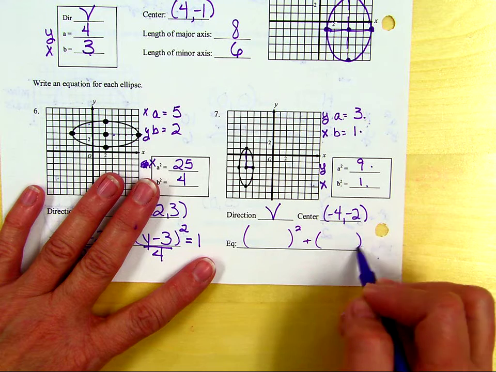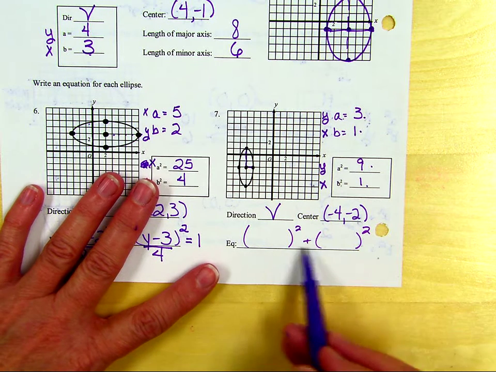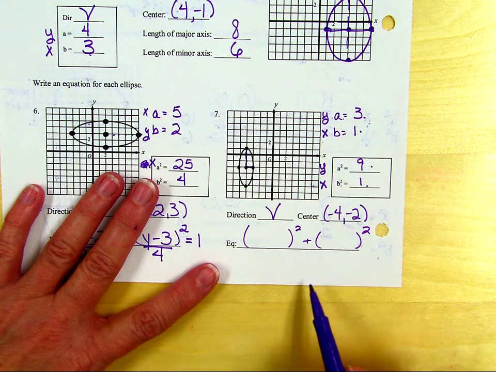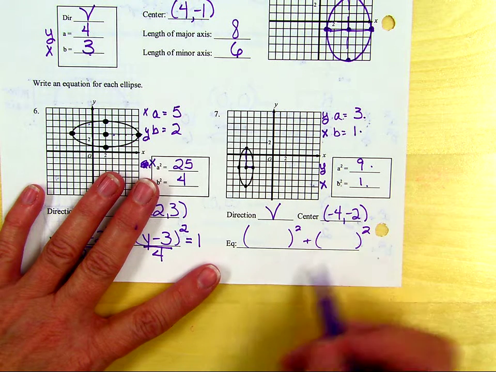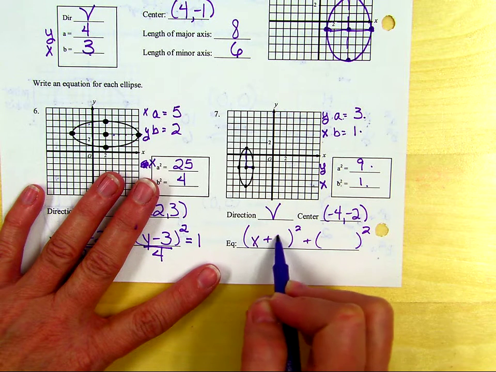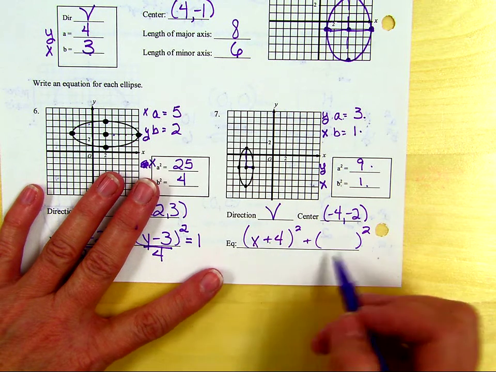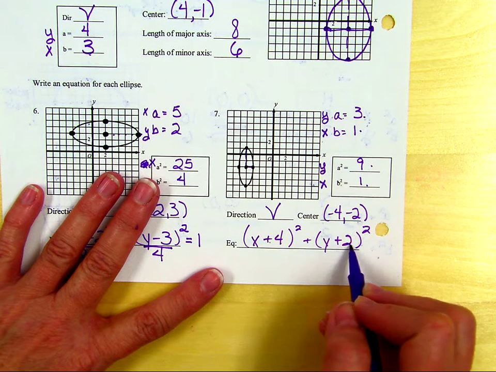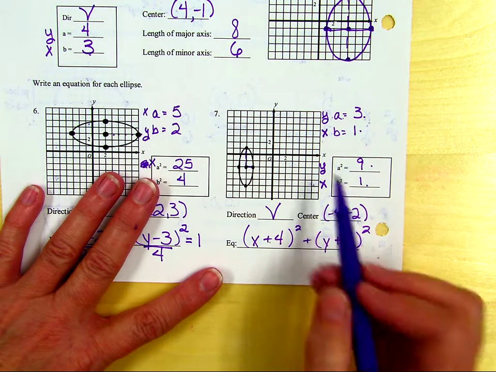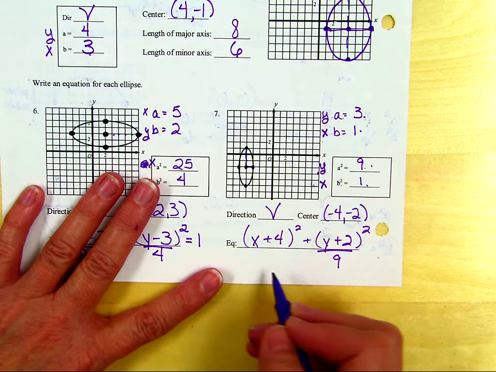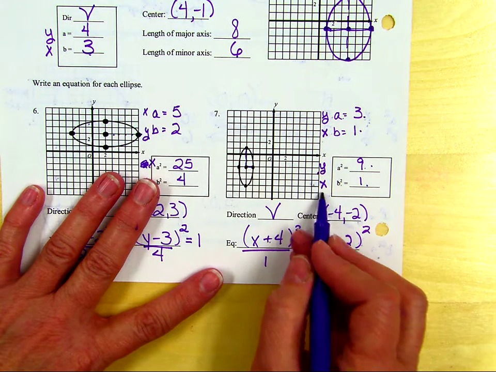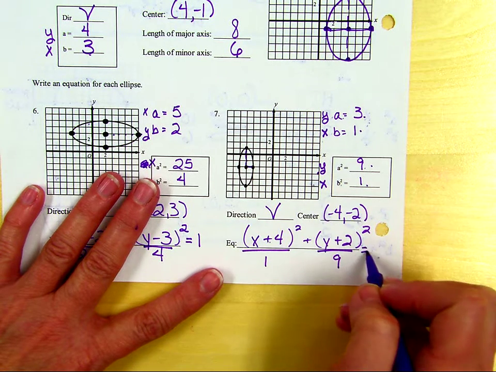On top, just like the circle, I'm going to plug in the center. X plus 4, opposite sign. Y plus 2, opposite sign. Under the y goes a 9. Under the x goes a 1. And the equation for an ellipse always equals 1.